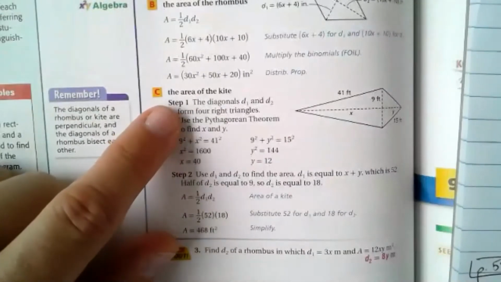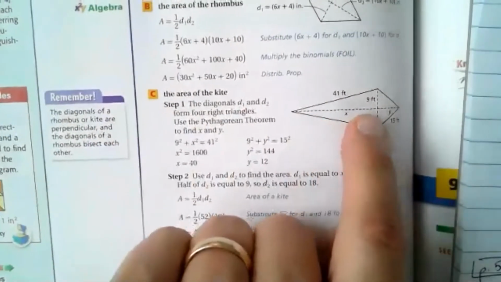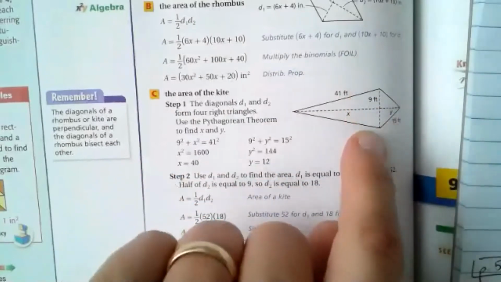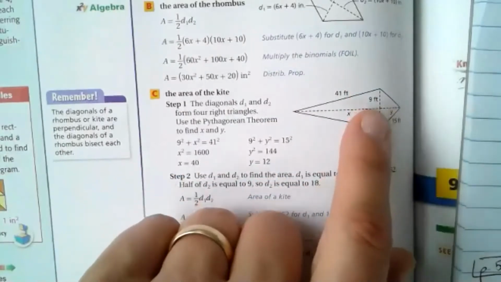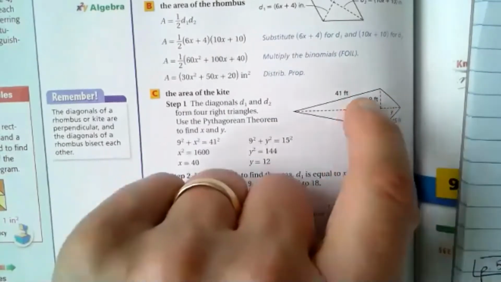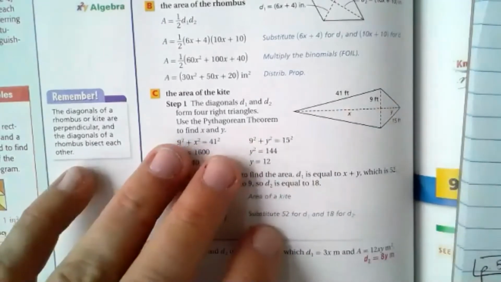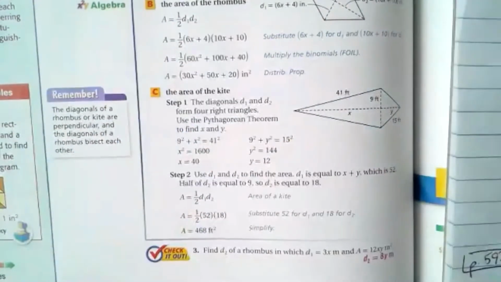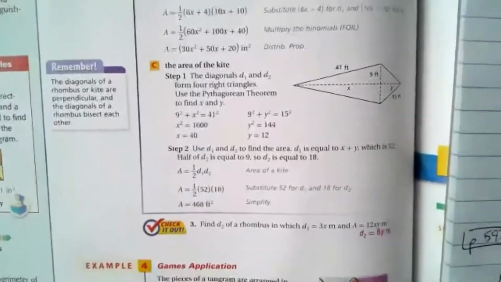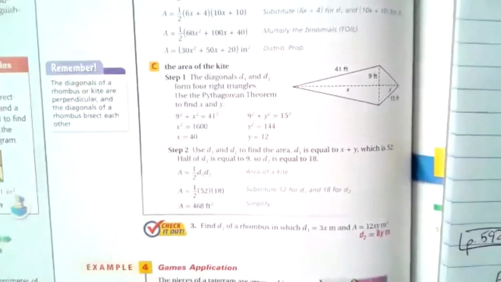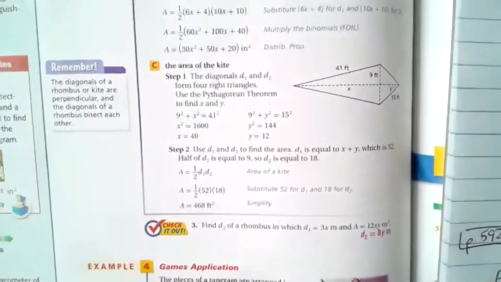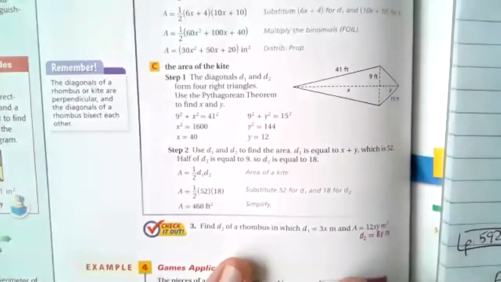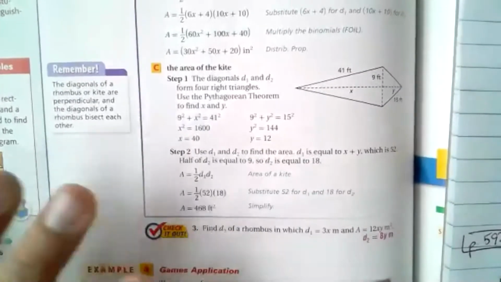All right, so we got an area of a kite here. Same thing's going on. This time we've got a long diagonal and a short diagonal. We're going to multiply those two diagonals and divide them by 2 to get the area, okay? But there's more to this kite than it appears, okay? So let me see if I can zoom in on this. I want you to be very, very cautious about this because this is going to involve the Pythagorean theorem.